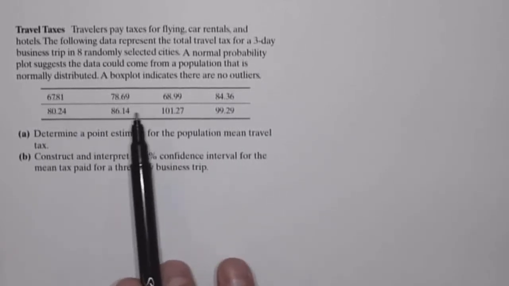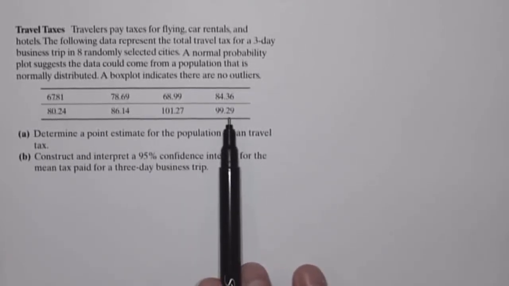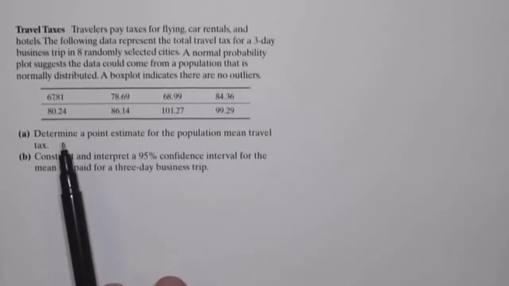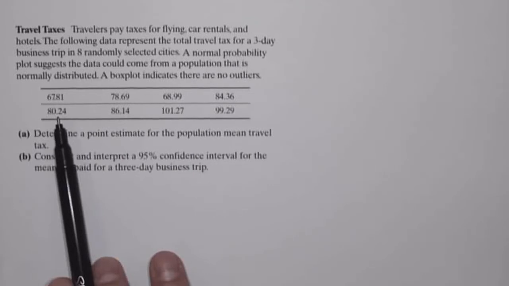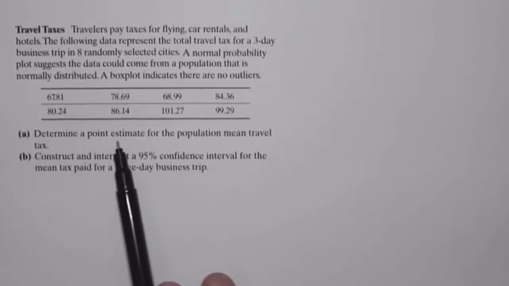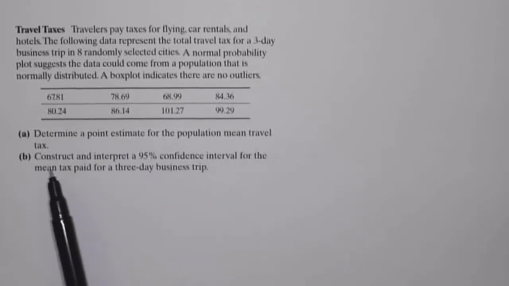Now, as a general rule, if our sample size is 30 or more, then we wouldn't really worry about the normal probability plot part, because we would assume that we have a normal distribution if the sample size is 30 or more. So we want to determine a point estimate for the population mean, and we want to construct a 95% confidence interval. So the first thing that we're going to do is to find the point estimate for the population mean.